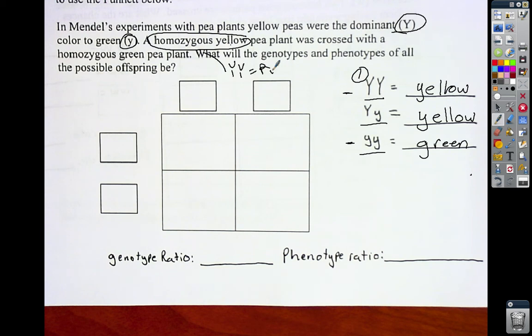Parent 2 is right here, homozygous green. Again, it's homozygous, so it has to be one of these two. And it's green, so I know which one it is. Parent 2 is lowercase y lowercase y, or homozygous recessive. I'm ready to move on now.